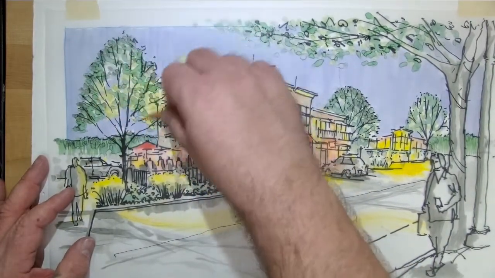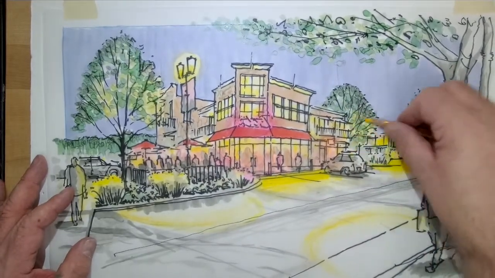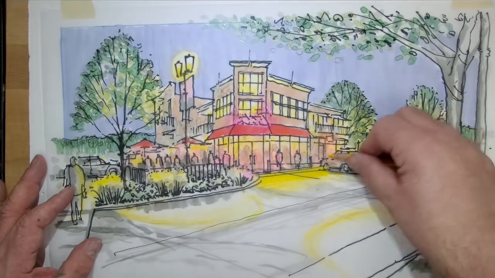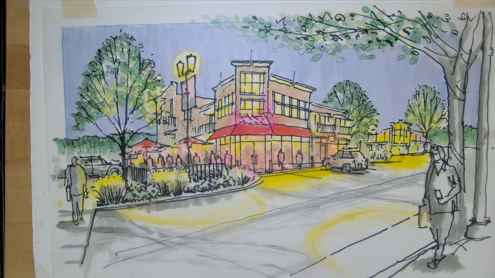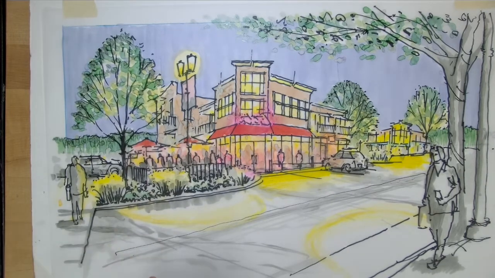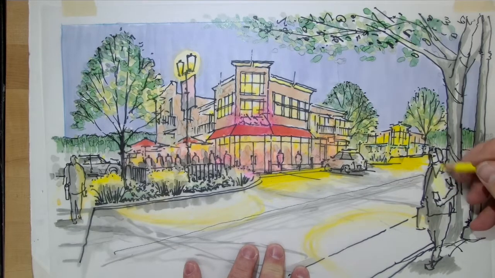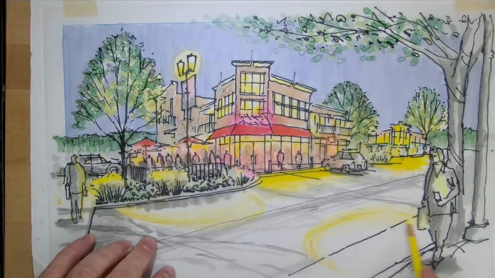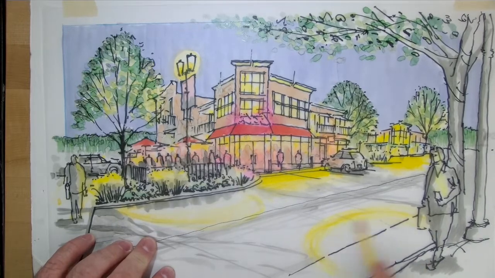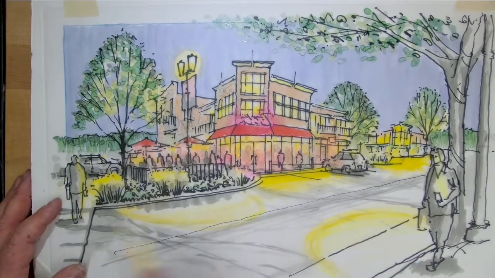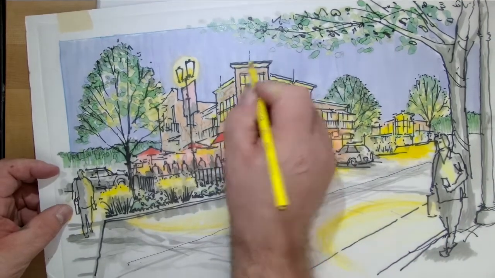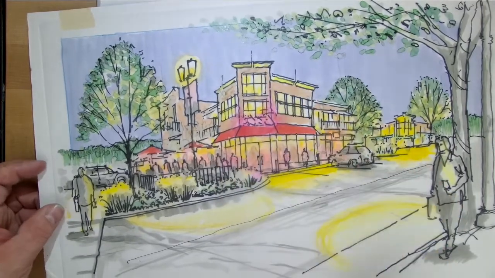Underbelly or understory of trees. A little bit of yellow down here because that's the part of the tree that's catching all the light. Maybe there's light casting onto our commuter from their phone. Maybe there's cast of light onto the underbelly of each cornice.